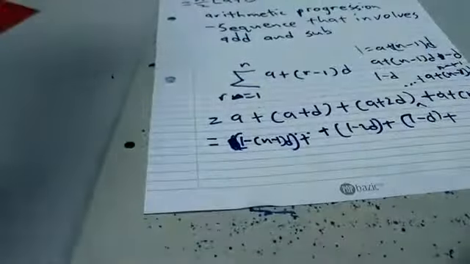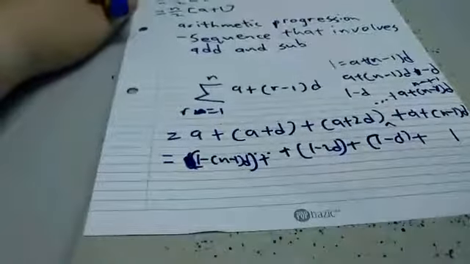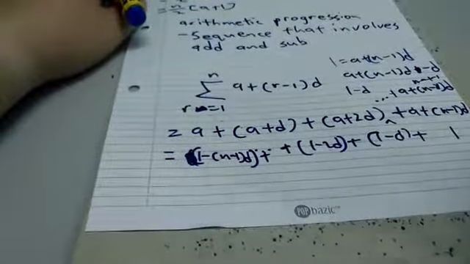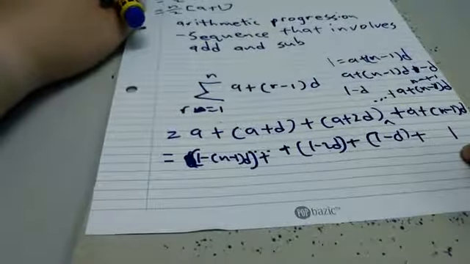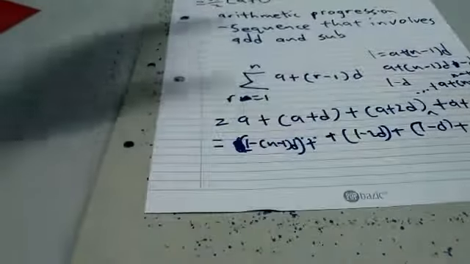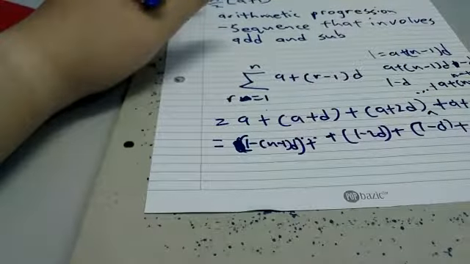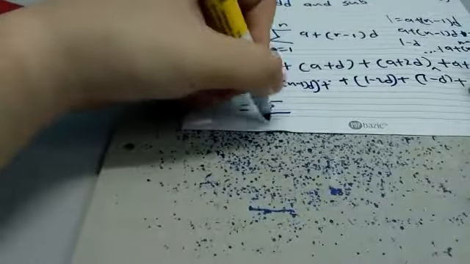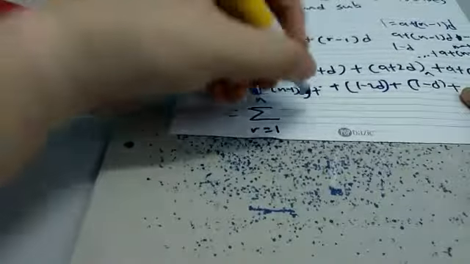The pattern continues until the last term, where the subtracted part becomes 0 and it is just L. We can simplify it into another equation that is equal to the sum from r = 1 to n of L - (r - 1)d.